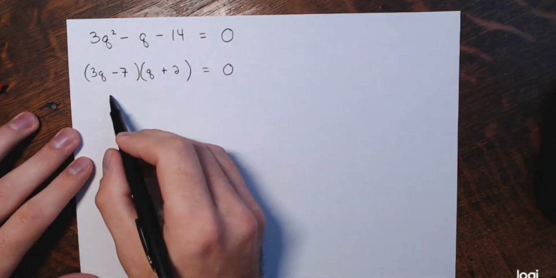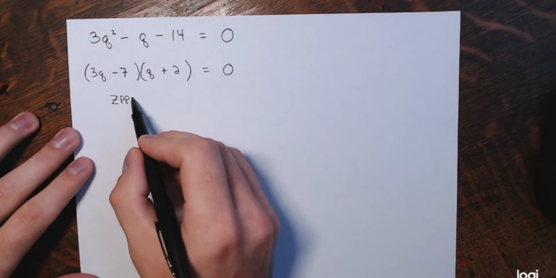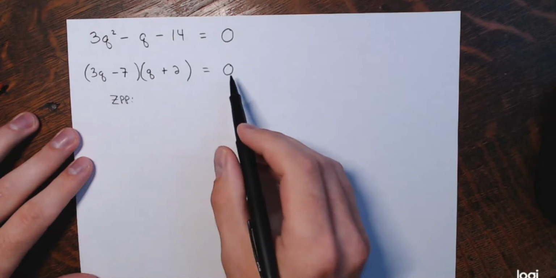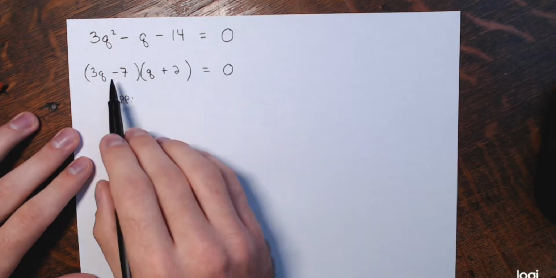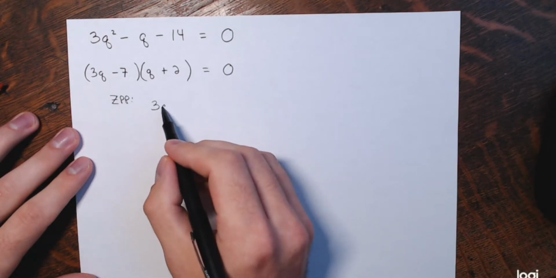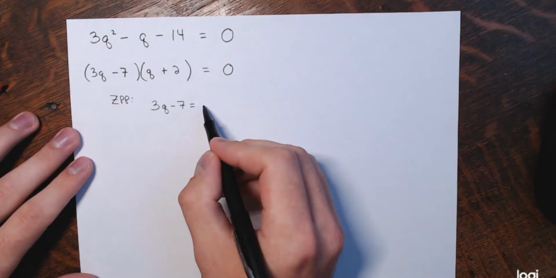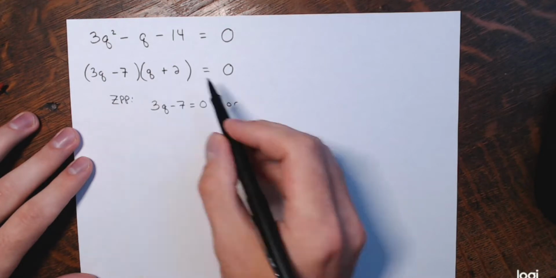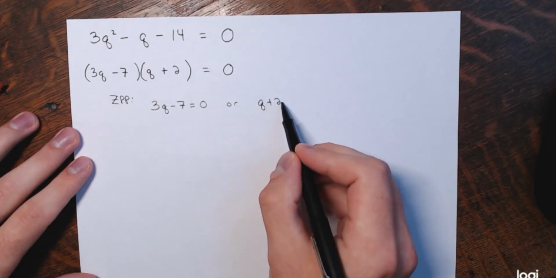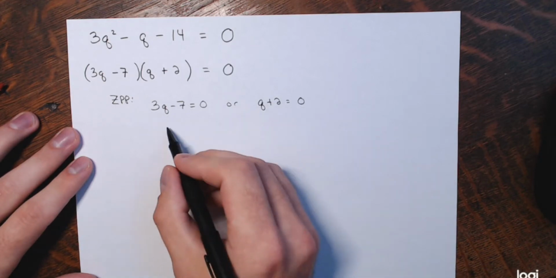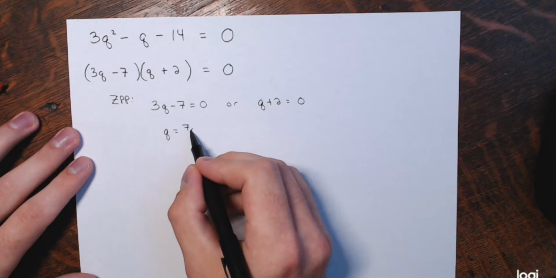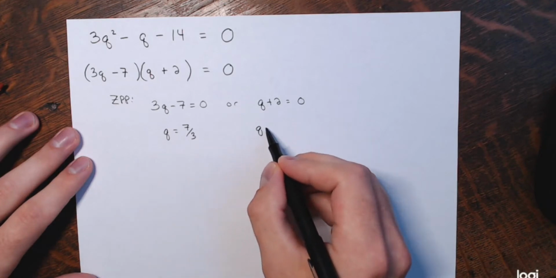So, and then by that zero product property, we have a product equal to 0 here. The only time a product is equal to 0 is when one of the factors is 0, so either 3q minus 7 equals 0 or q plus 2, the other factor, equals 0. And then solving these gives me the values I'm looking for. So q equals positive 7/3 or q equals negative 2.